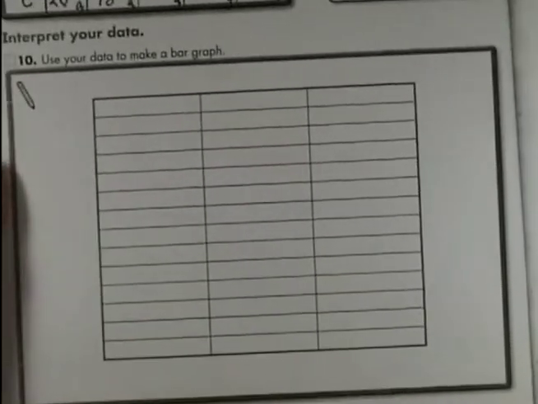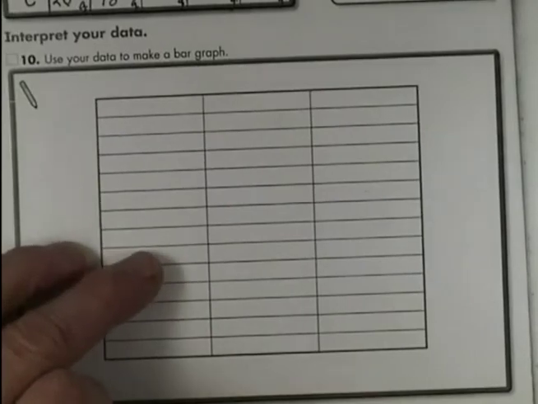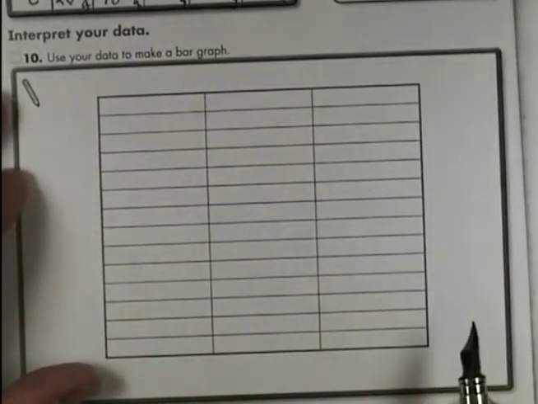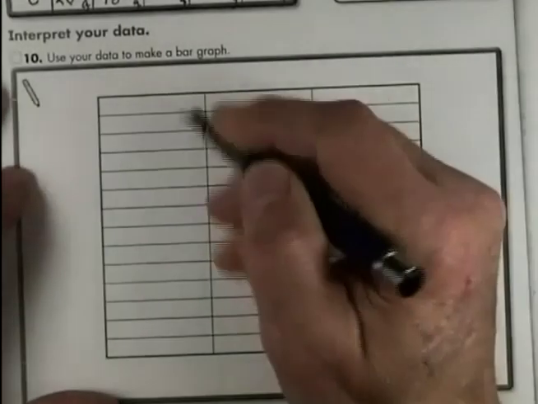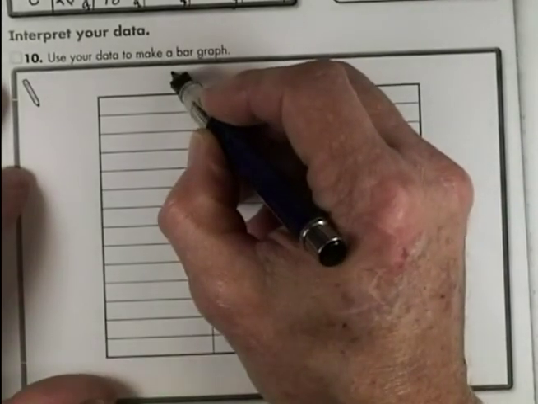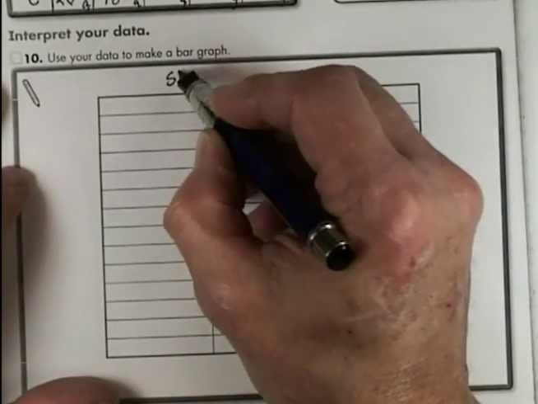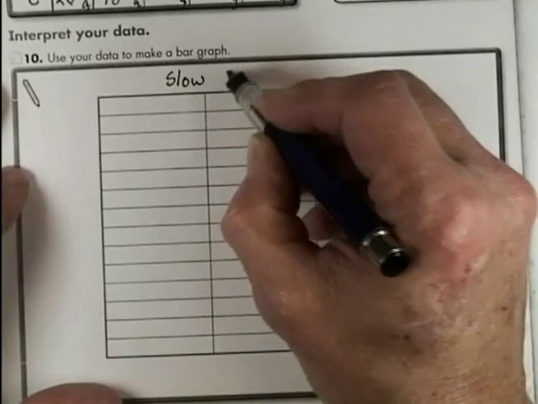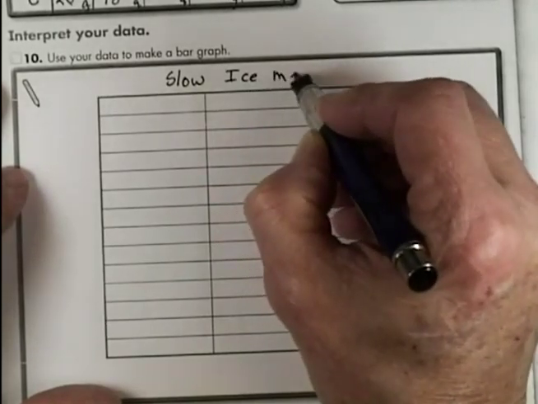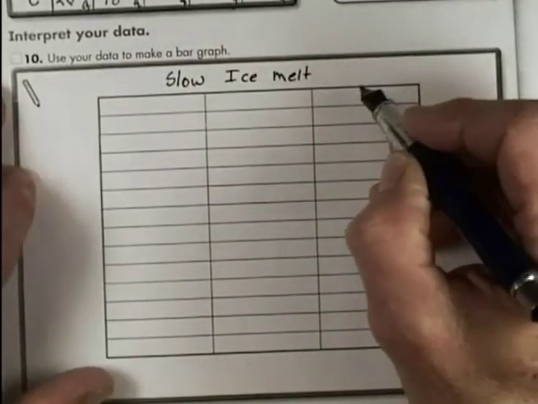It's important that we make a graph of it, and this is something that you might want to just set up right now. Okay, so this is going to be our graph sheet right here. We need a title, and it's called Slow Ice Melt. And put the date on it.